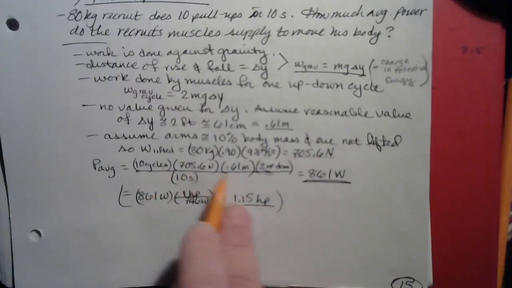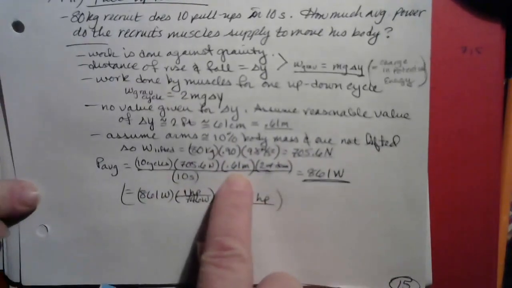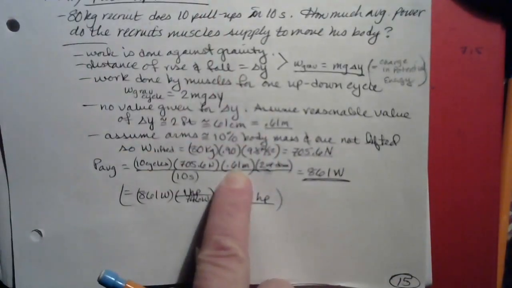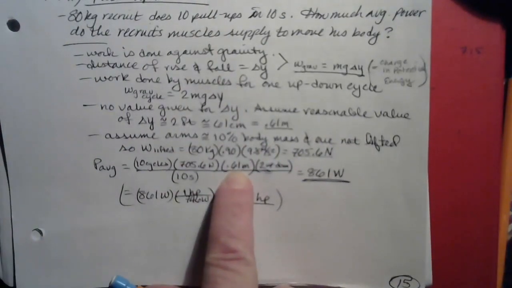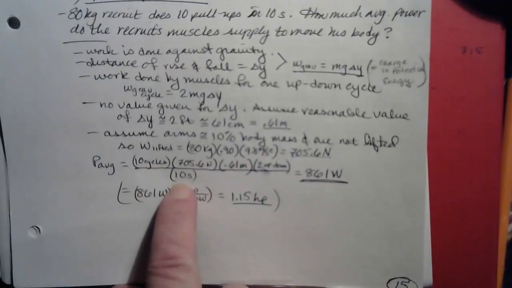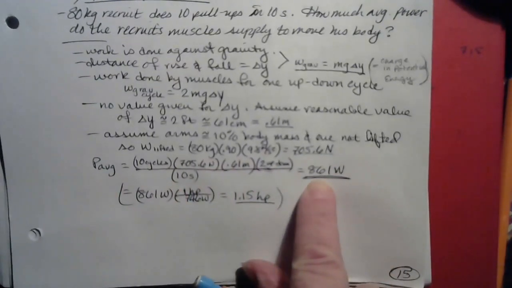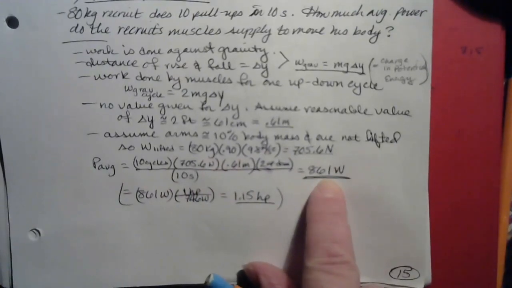So it's basically force times distance. The distance is the 0.61 meters. Everything else here is the total force that's going into it. Okay, so that's force times distance over the time, which is work over time, and that's power. And that comes out to be 861, and the units would be watts.